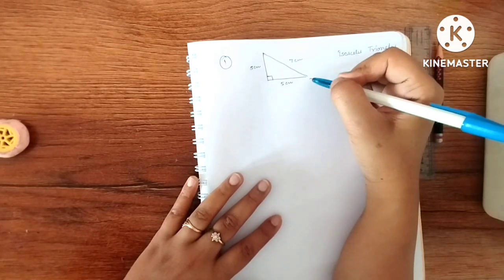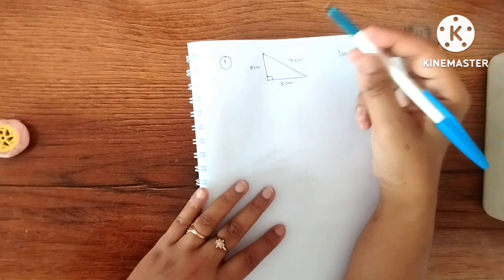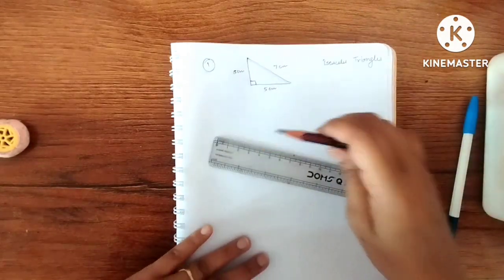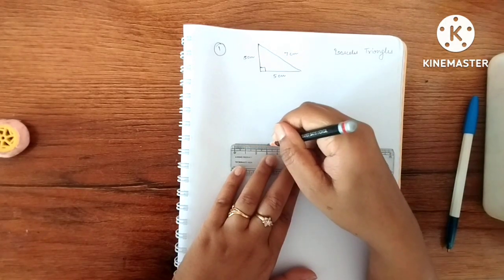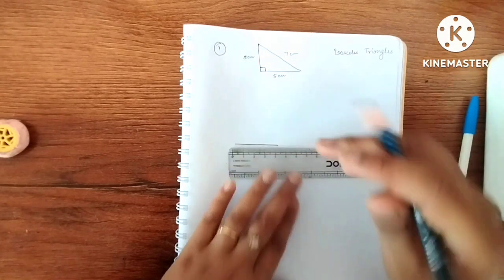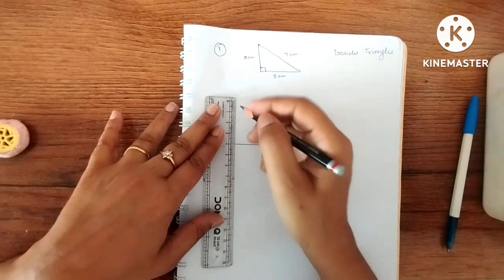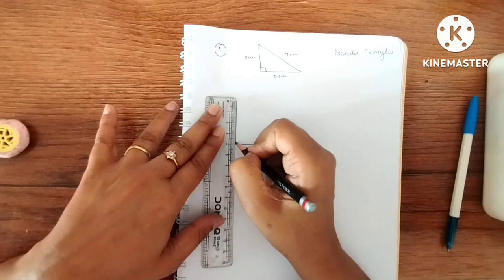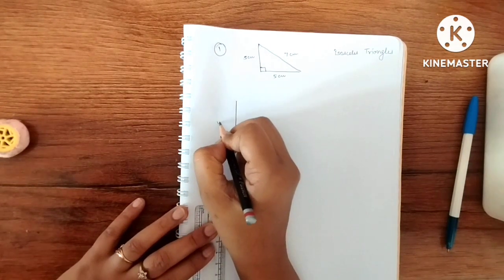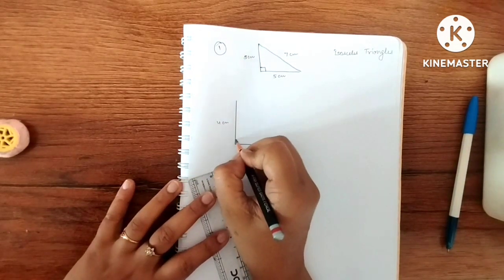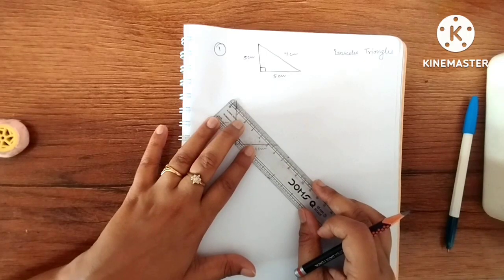So, in the exam, the question may come like this. Draw an isosceles triangle which has a right angle. So what will you do? You will draw a line like this. Suppose I draw a line of 4 centimeter. Okay. This is my 4 centimeter line. And I draw a right angle. For making a right angle, I will draw a straight line at the end. So this is 4 centimeter, this is 4 centimeter, and I know that I made a right angle here. Now I can join it from here to here.